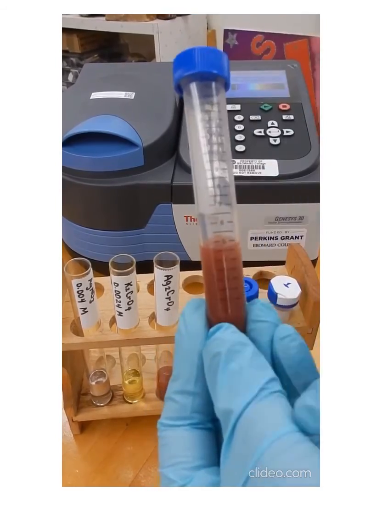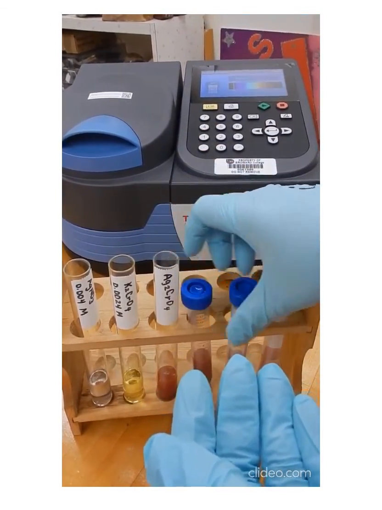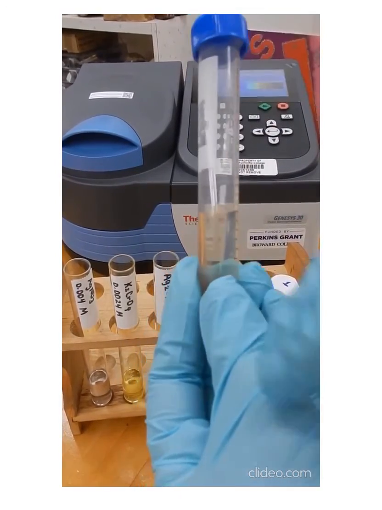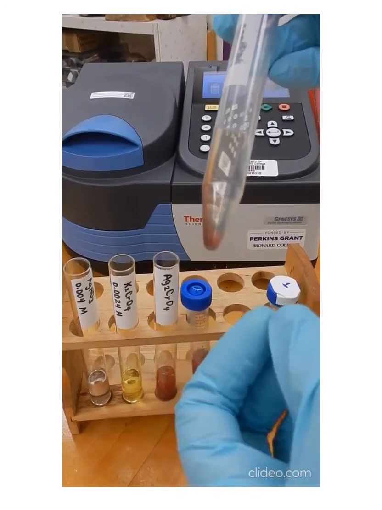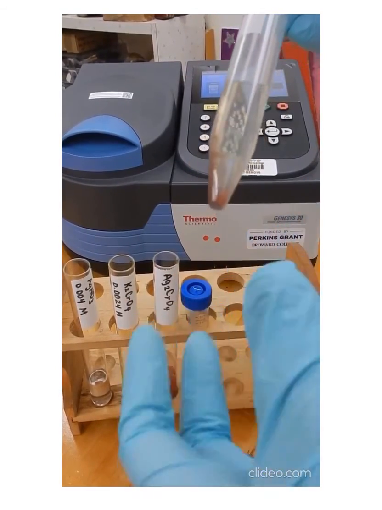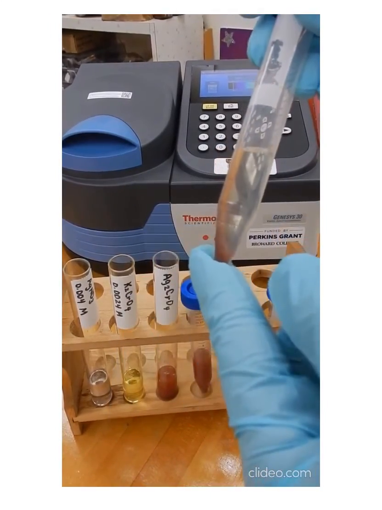We're centrifuging the sample that we have here to separate the solid from the solution. Now, after we do this step, we're going to remove as much liquid as we can from the centrifuge tube, leaving the solid behind.